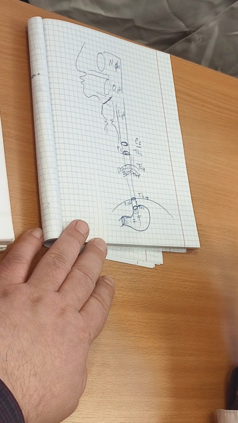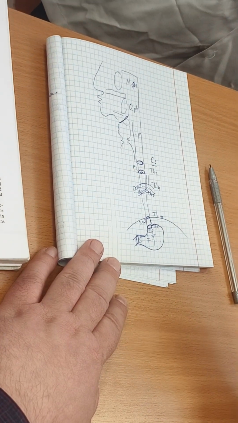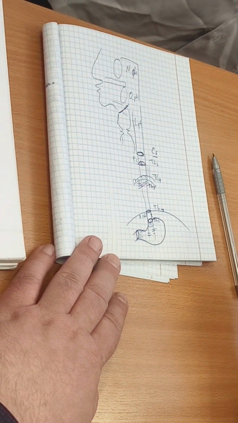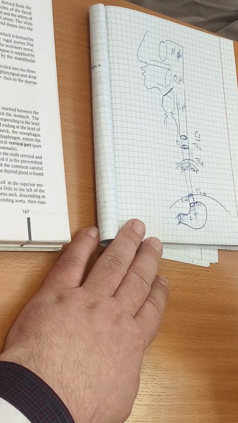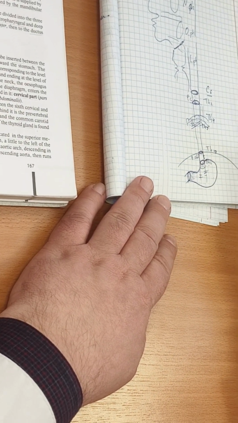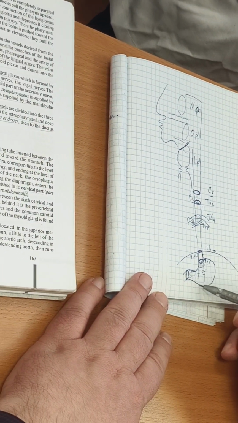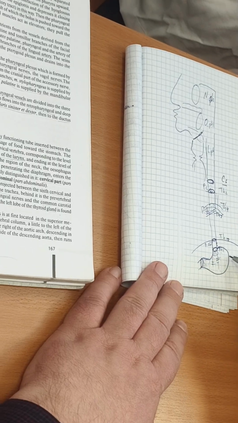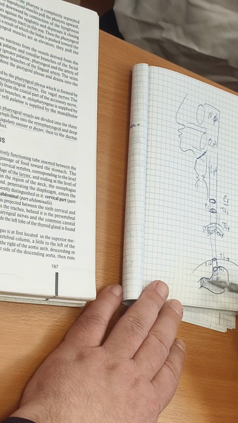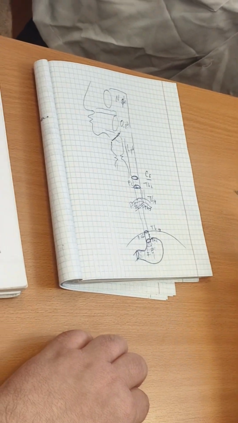The middle layer is the muscular coat, and the muscular coat has 3 layers. The external layer is longitudinal, the middle layer is circular, and the inner layer of muscles is oblique. It starts from the cardiac opening and goes to the greater curvature of the stomach, and this layer helps to mix food in the stomach. And last, the mucous membrane.